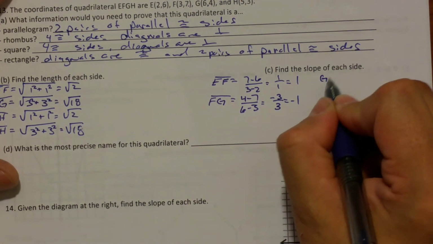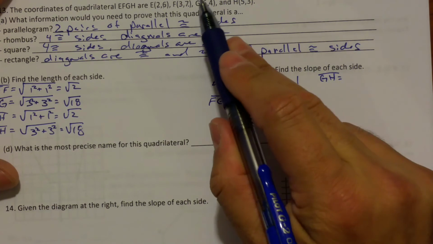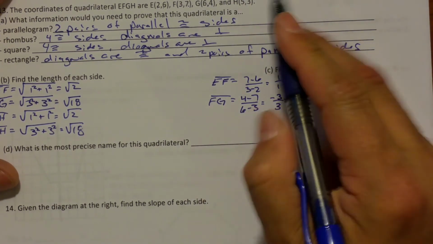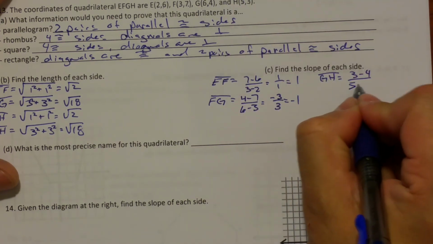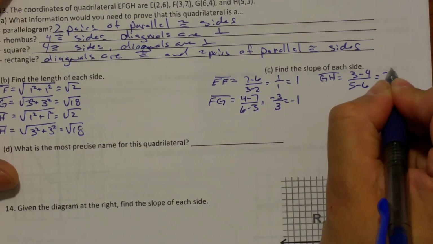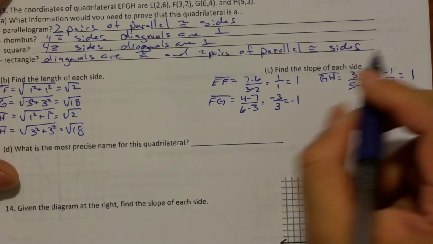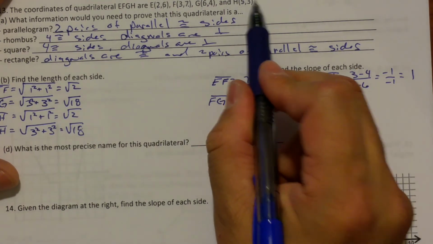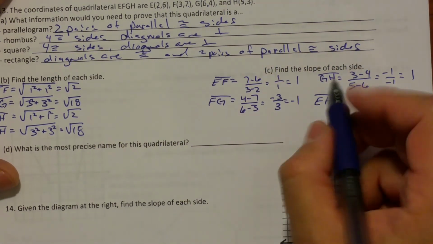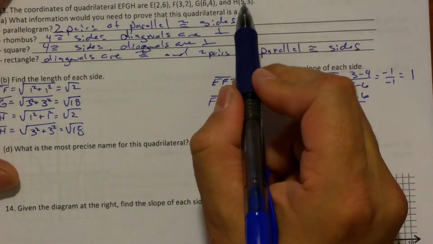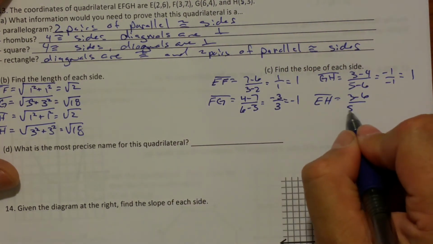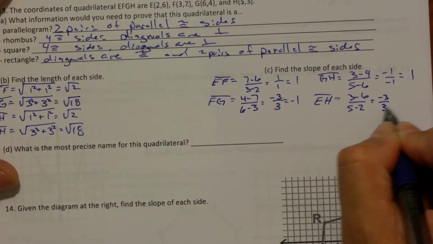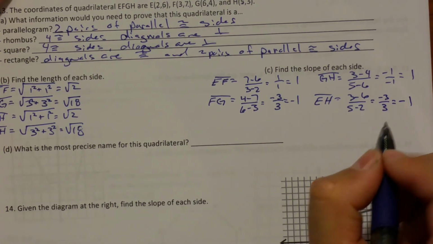Next one's GH. So G to H, so it's 3 minus 4 over 5 minus 6. So that's going to give me a negative 1 over negative 1, which is 1. Last one is going to be EH. So it's going to be 3 minus 6 over 5 minus 2, which is negative 3 over 3, which gives me a negative 1.